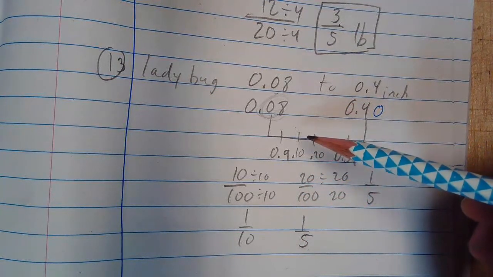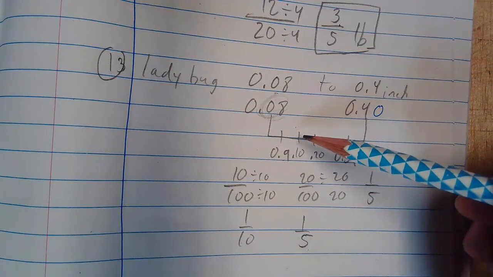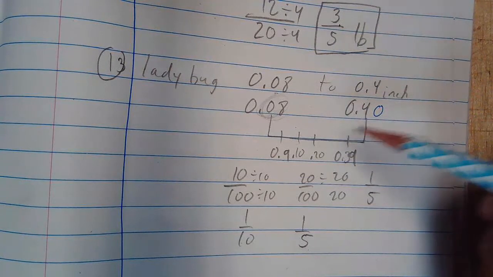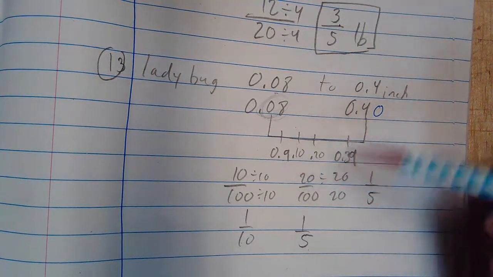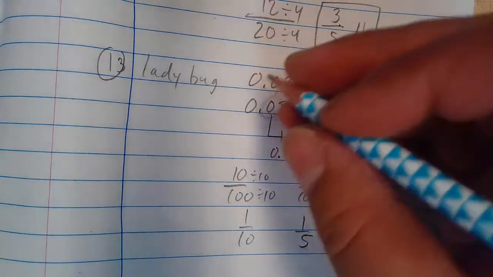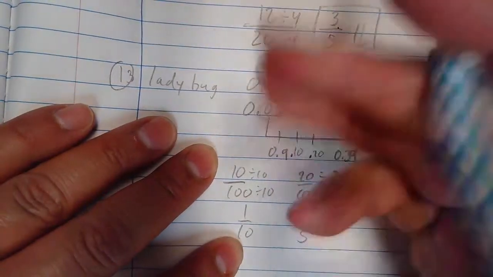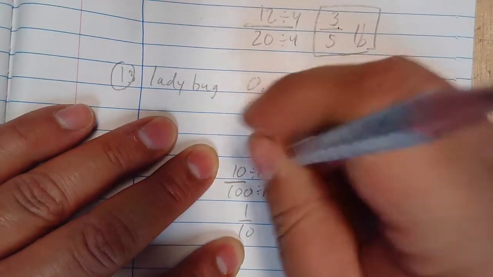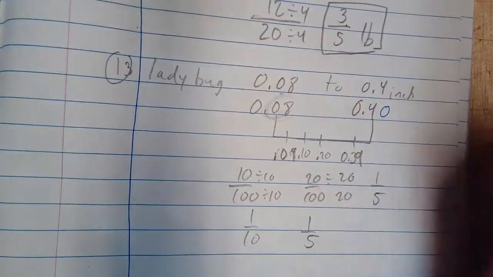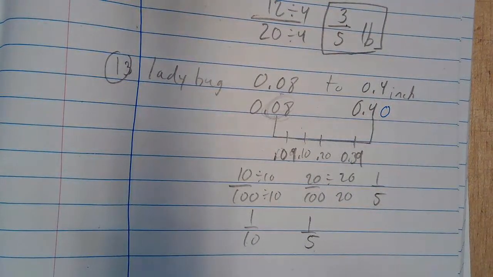You could have picked a prime number, 13 hundredths, and just left it at that. If you know your prime numbers, just pick 2 prime numbers between 9 and 40, and you're good. But I'll let you decide about that. By the way, I just realized I made a mistake here. Decimal point should be 0.09. There you go. Okay? And that's it for 13.